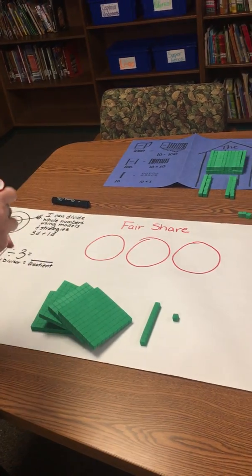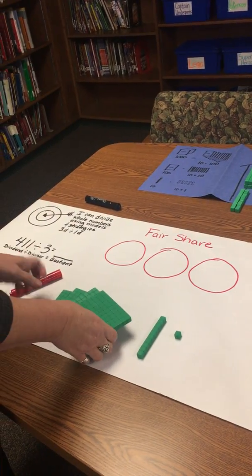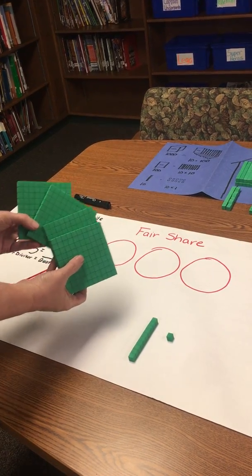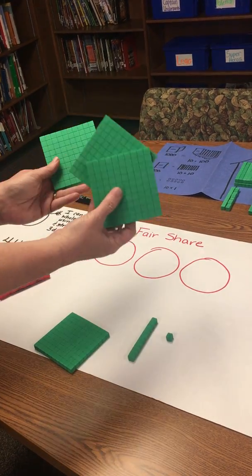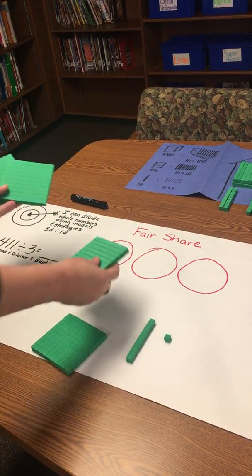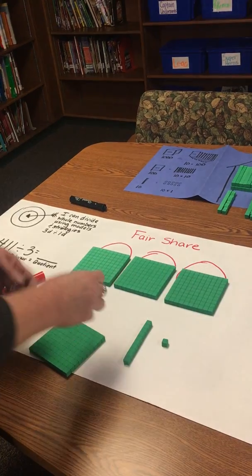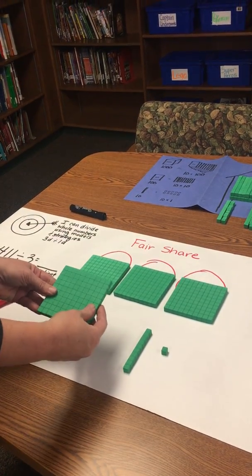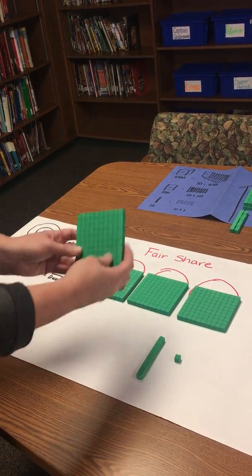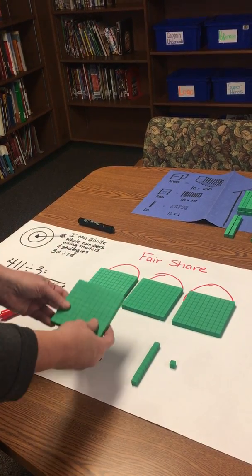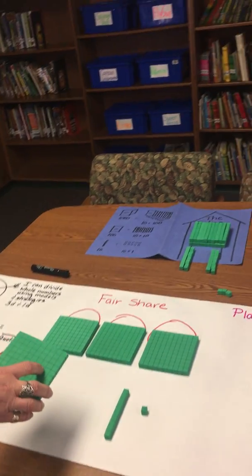So the first question I ask myself is, do I have enough for each circle to have one of my biggest chunks? And I do. I have 300. So I'm going to give each one a fair share. 100, 200, 300. Now I start again with what's left over. Do I have enough for each group to have another 100? And I don't. So I'm going to have to go to the trading place.